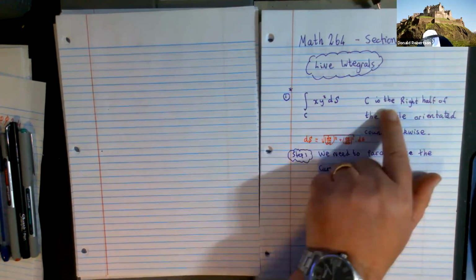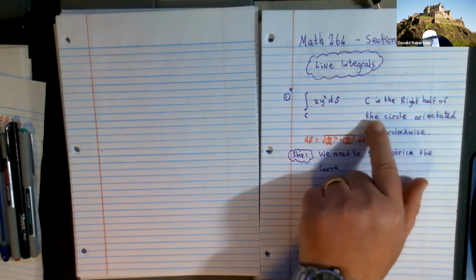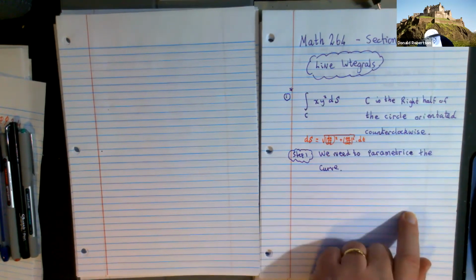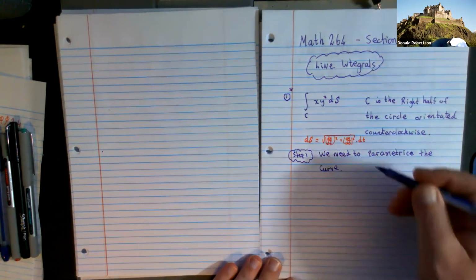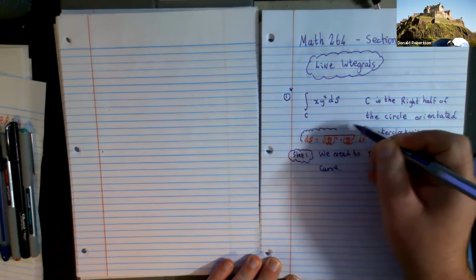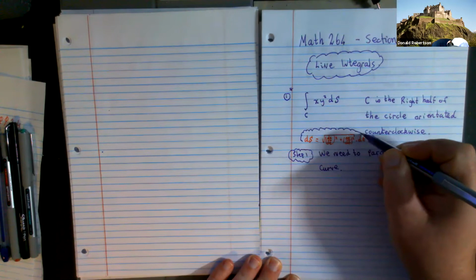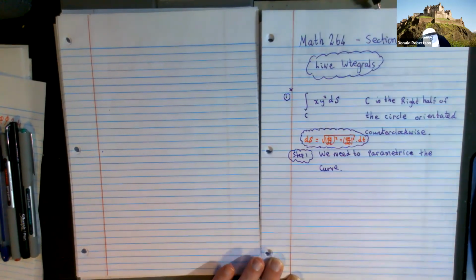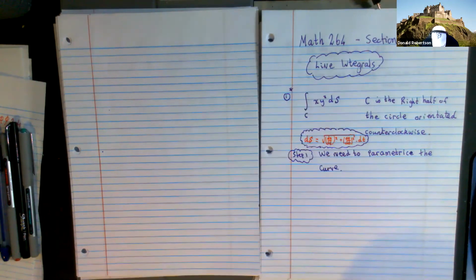C is the right half of a circle oriented clockwise, and ds, if it's a two variable case, x and y in this case, will be replaced by that expression. So essentially what you do with a line integral that involves x's, y's, and z's is everything gets converted to t. And t is the parametrized version of the information.